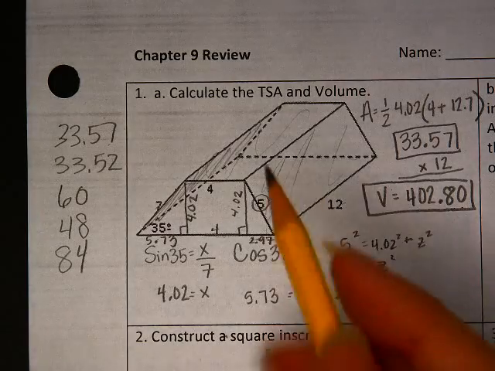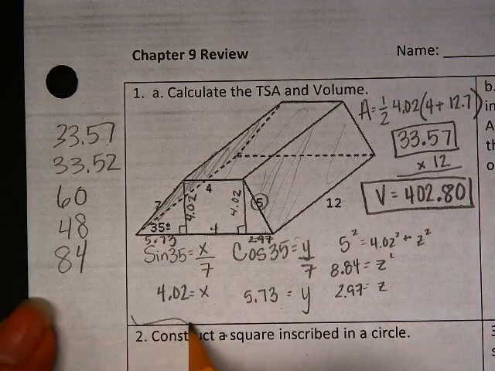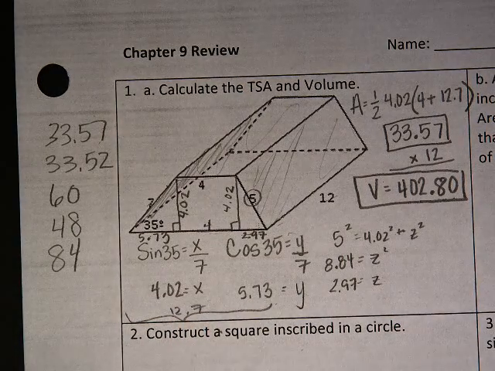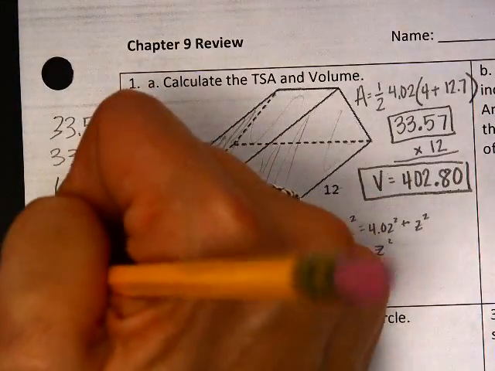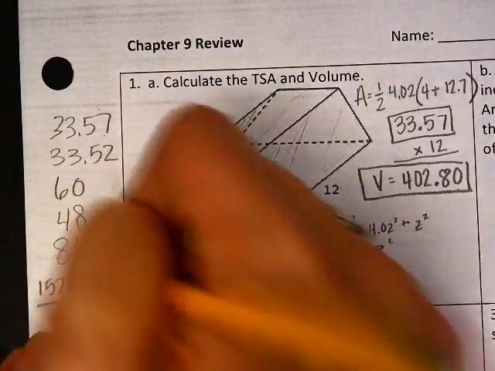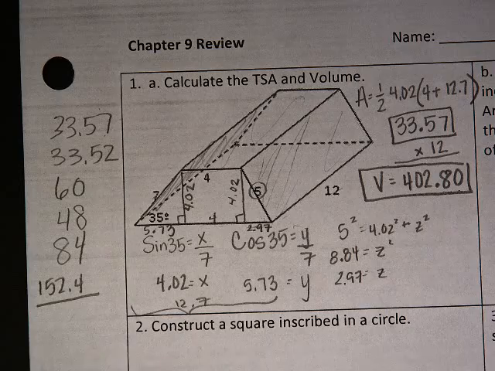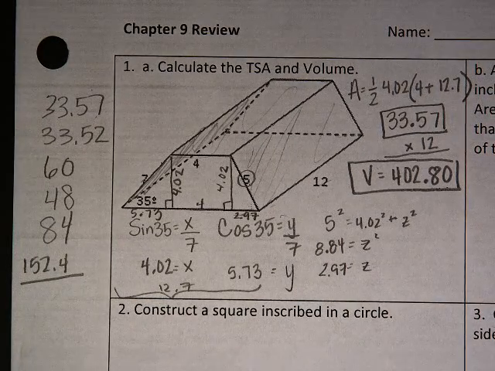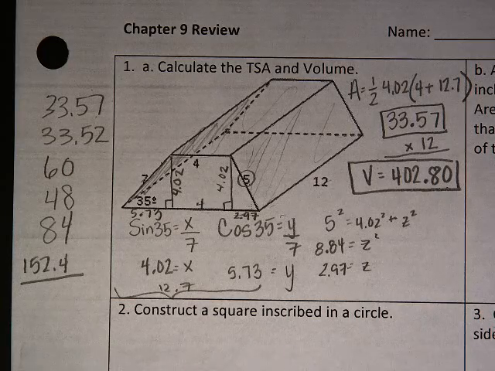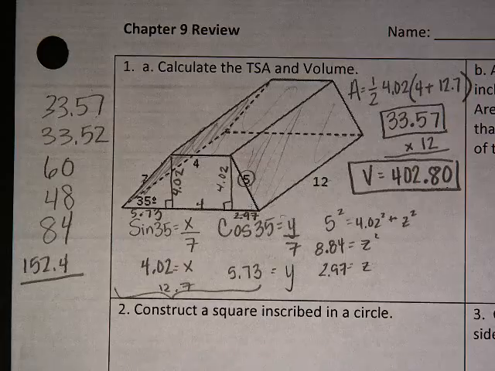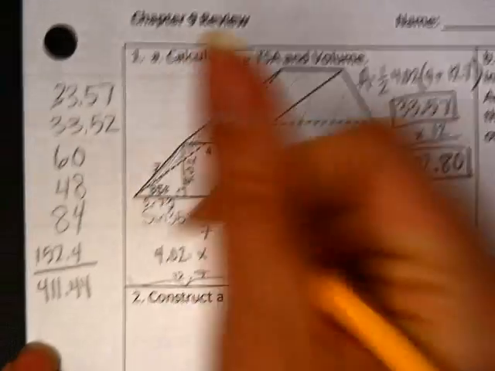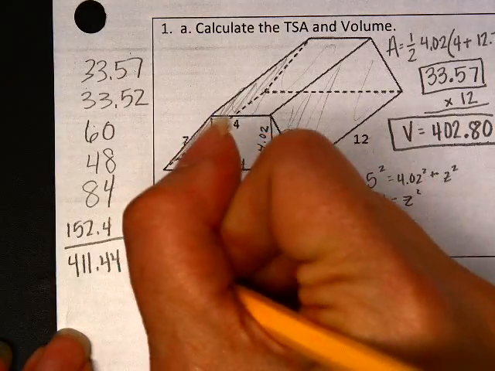So my full base is 12.7, so times that by 12, and I get 152.4. And when I add that, 48 plus 60 plus 84 plus 152.4, plus the two trapezoids at 33.52 each, I get 411.44 for the TSA.